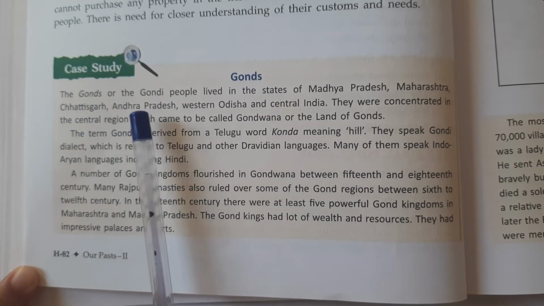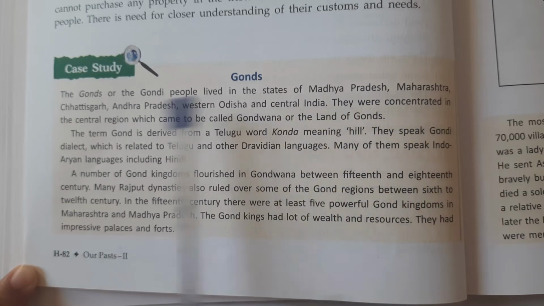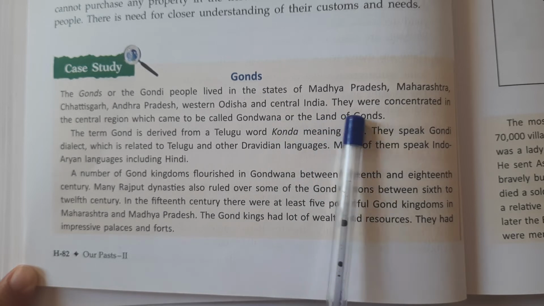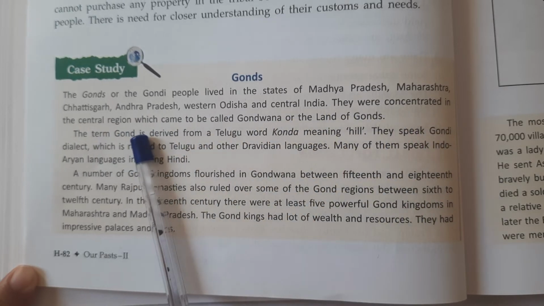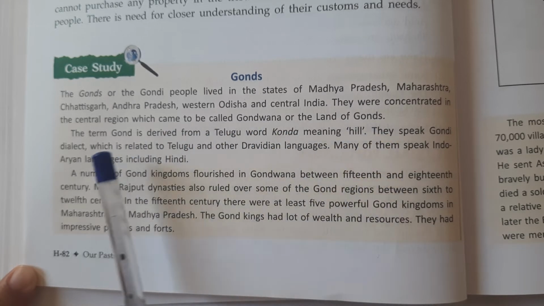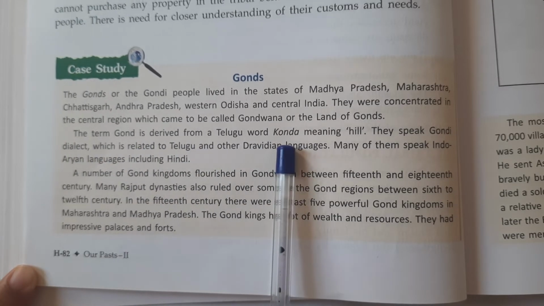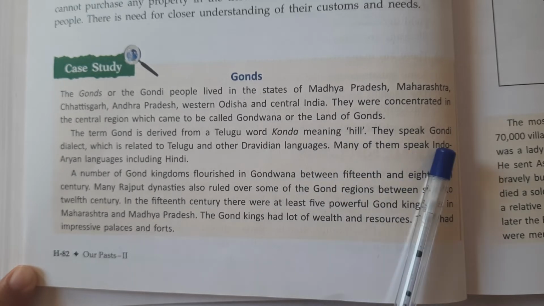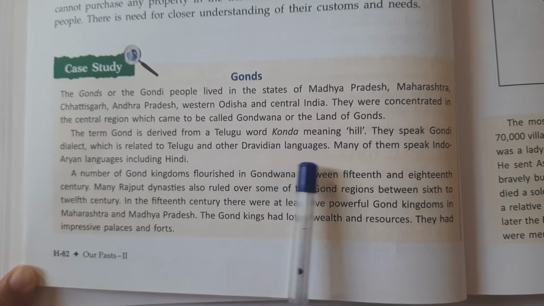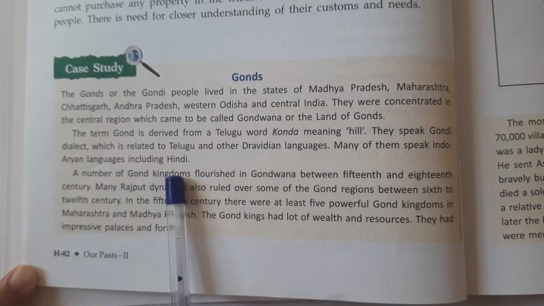Gonds. The Gonds or the Gondi people lived in the states of Madhya Pradesh, Maharashtra, Chhattisgarh, Andhra Pradesh, Western Odisha, and Central India. They were concentrated in the central region, which came to be called Gondwana, or the land of Gonds. The term Gond is derived from a Telugu word Konda, meaning hill. They speak Gondi dialect, which is related to Telugu and other Dravidian languages. Many of them speak Indo-Aryan languages including Hindi.